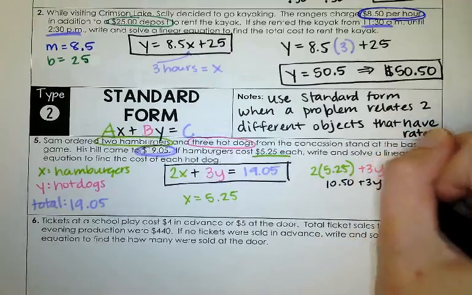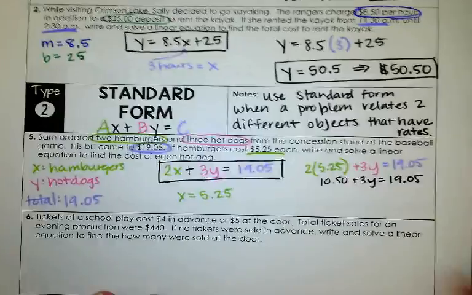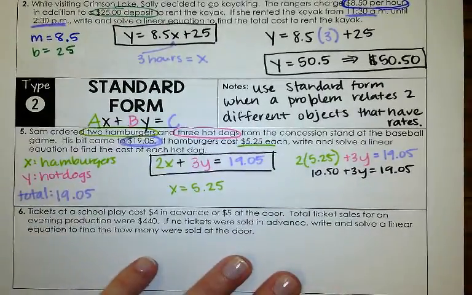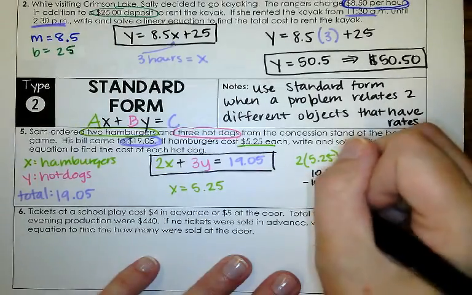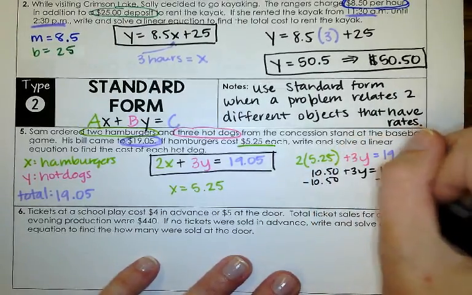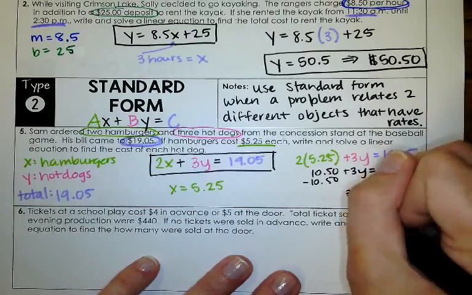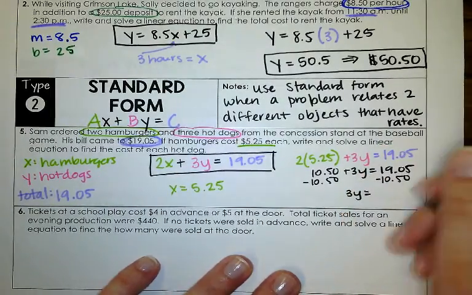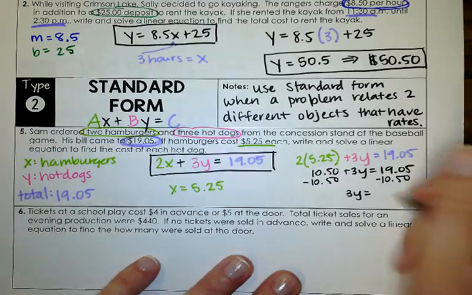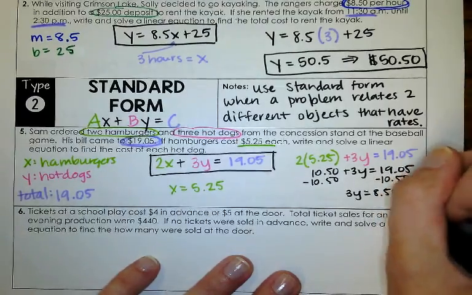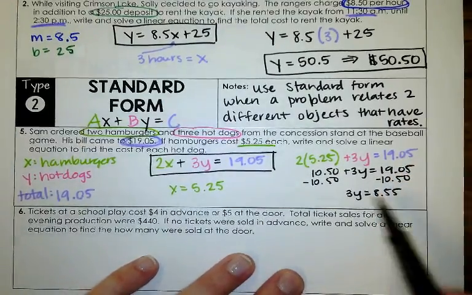I'm going to switch to black so I don't have to keep going back and forth. So I'm going to subtract $10.50 from both sides. Do y'all feel good about that? So we are left with 3y equals $8.55. So the 3 hot dogs cost $8.55.